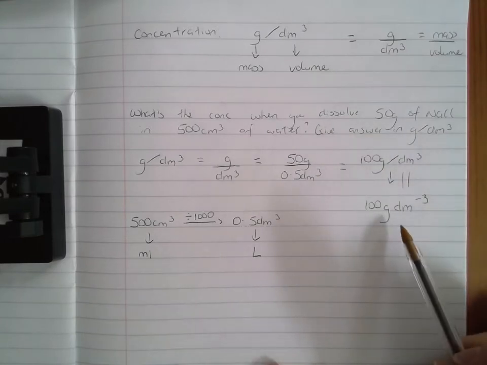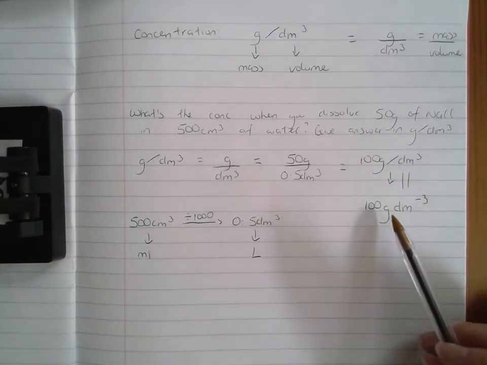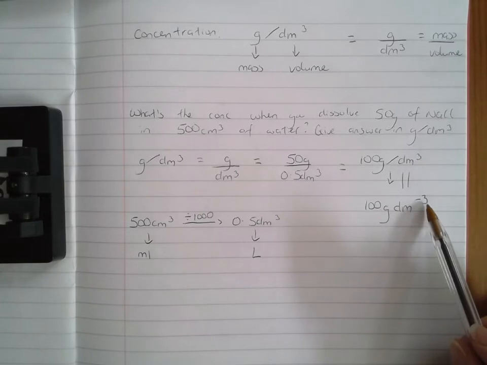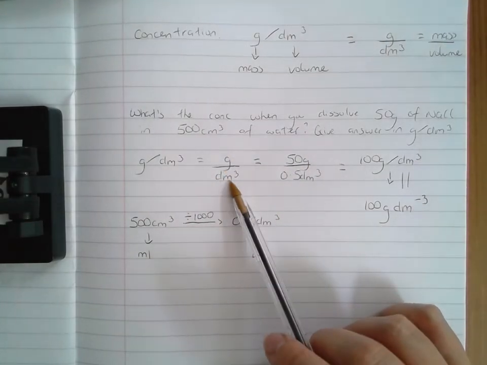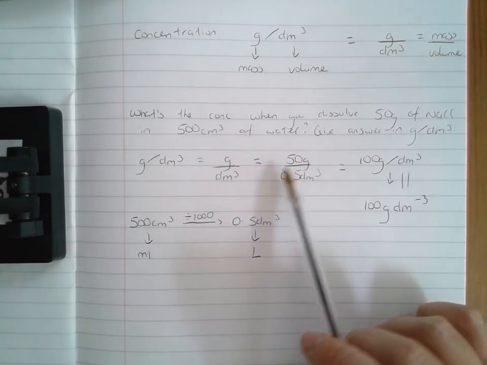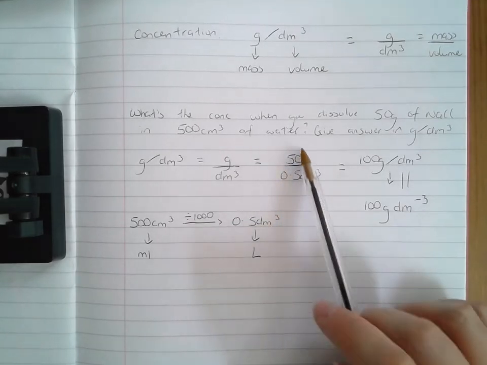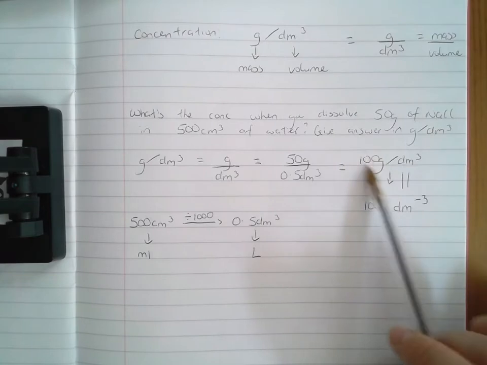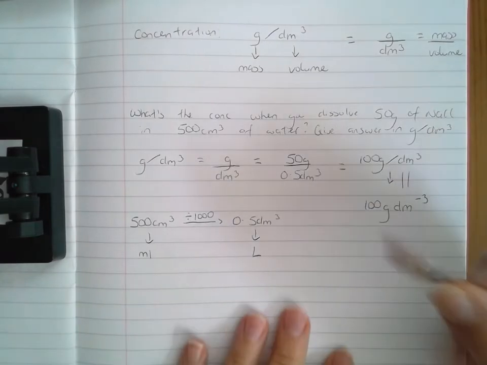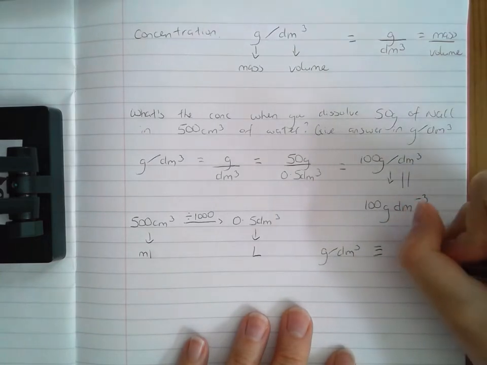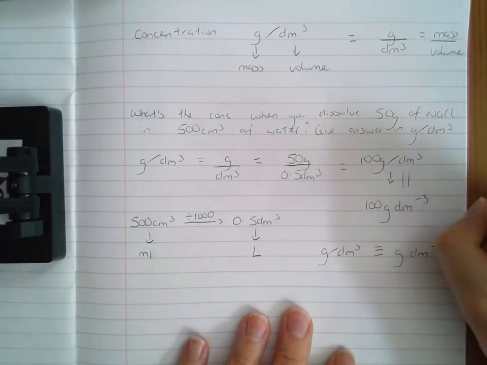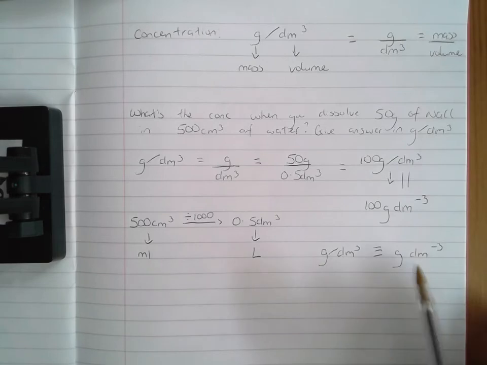You're still going to do the calculation. If you're asked for the answer in gram dm to the -3, it's the exact same calculation. It is mass divided by volume. Your mass has to be in grams. Your volume has to be in decimeters cubed. You do that and you get your answer. And these, gram per decimeters cubed, is equivalent. It's exactly the same as gram dm to the -3. They mean exactly the same thing. So your calculation is the same.